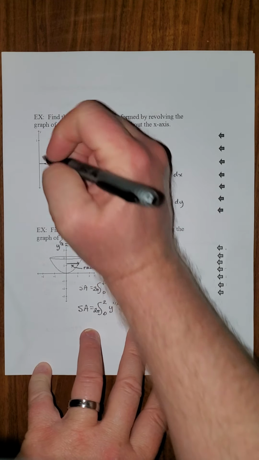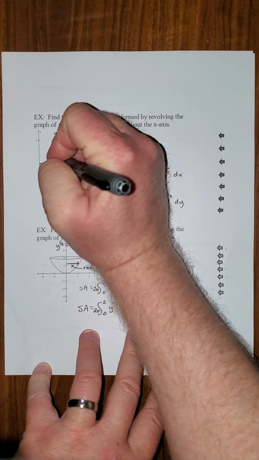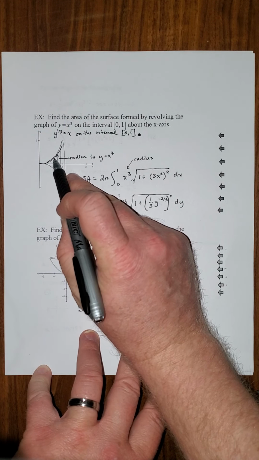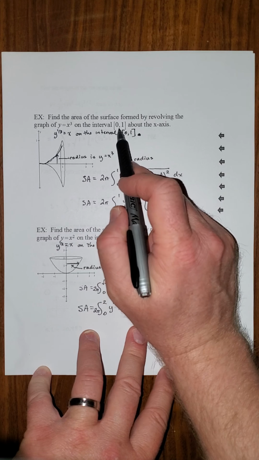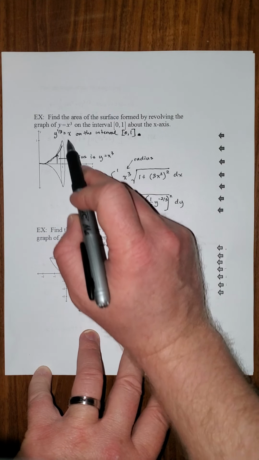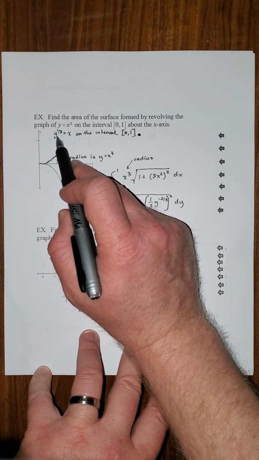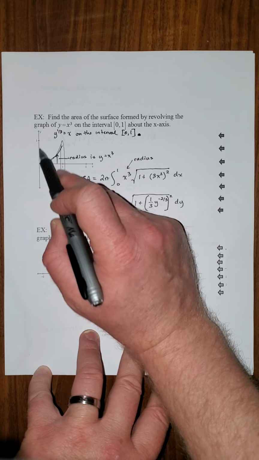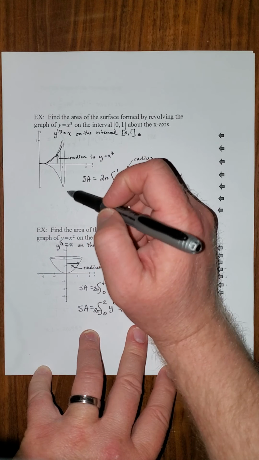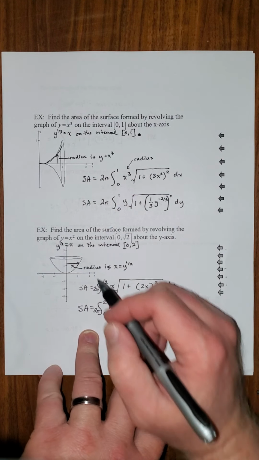So if you look at this problem here, we've got a function right there. That function is y equals x cubed. It's on the integral from 0 to 1. We could also take the cube root, x equals y to the 1/3 from y equals 0 to 1. We're taking that piece and we're rotating it around the x-axis. So how am I supposed to find surface area?